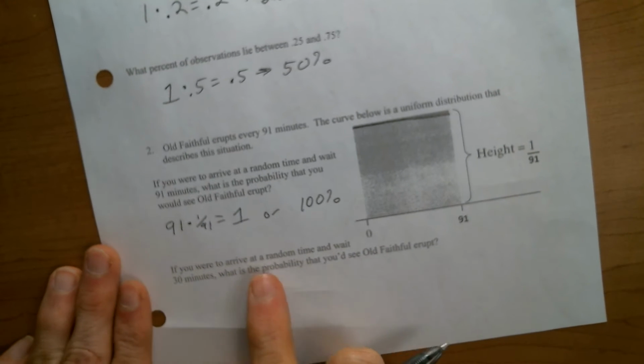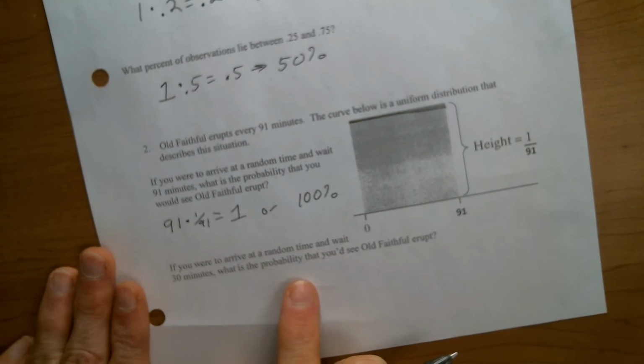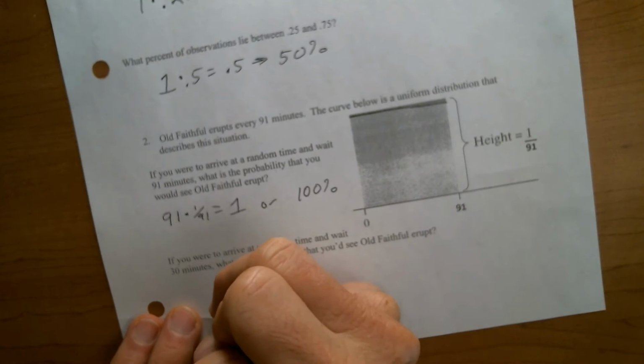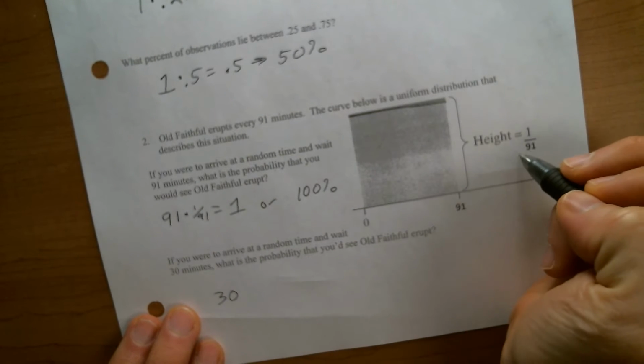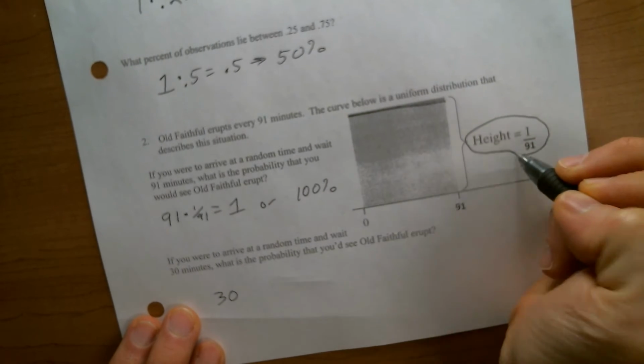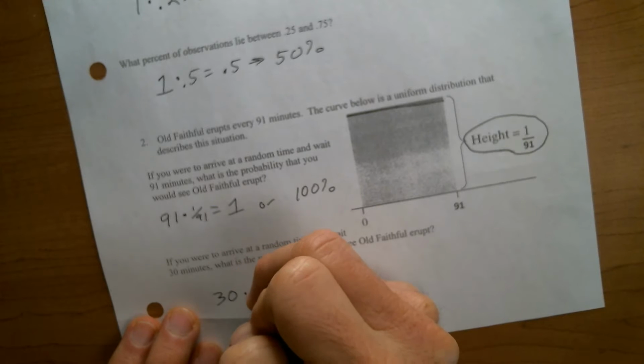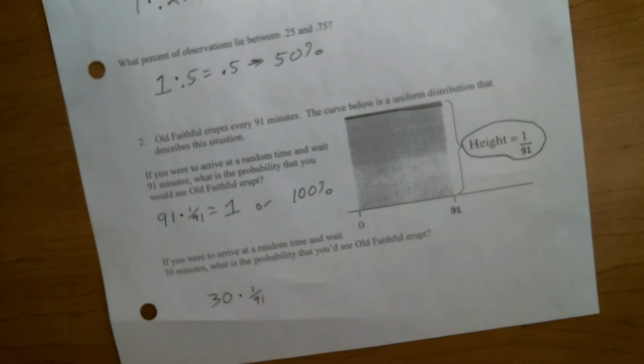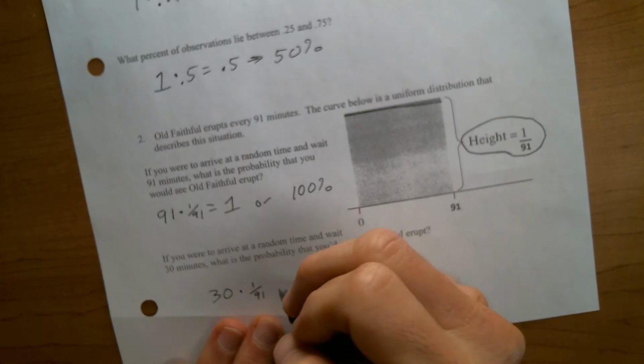If we were to arrive at a random time and wait 30 minutes, what is the probability you'd see Old Faithful erupt? All right, so then our width is 30. Our height is still this 1 over 91. So you're doing 30 times 1 over 91, which is going to be about 1/3. It's not going to be exactly 1/3, but it's going to be about 1/3.